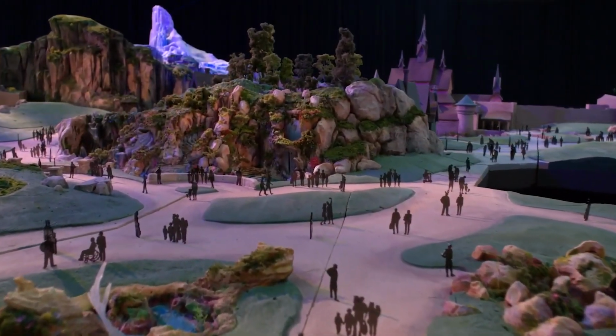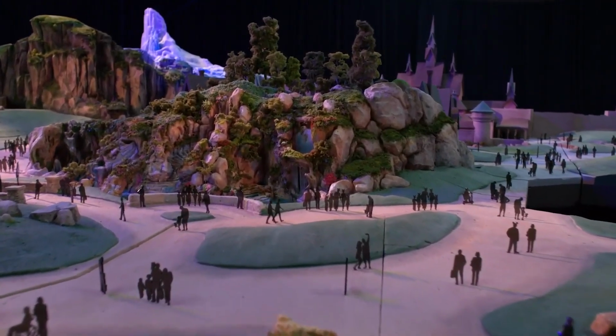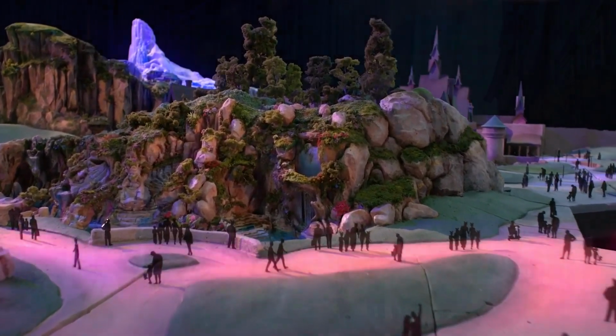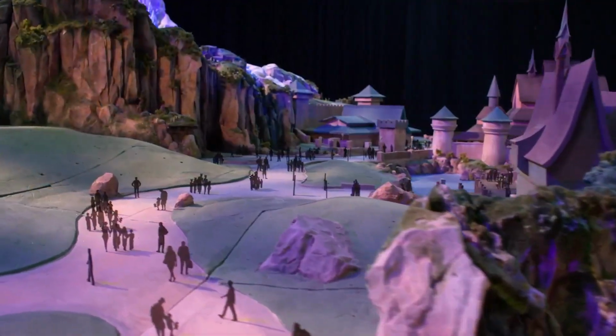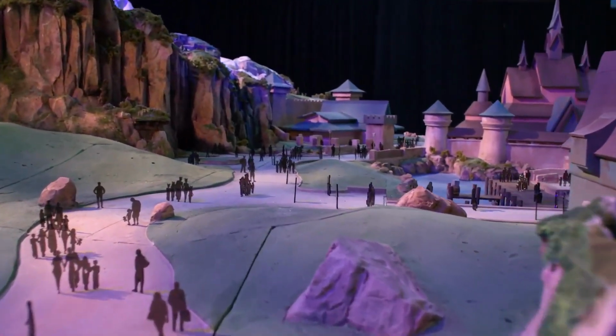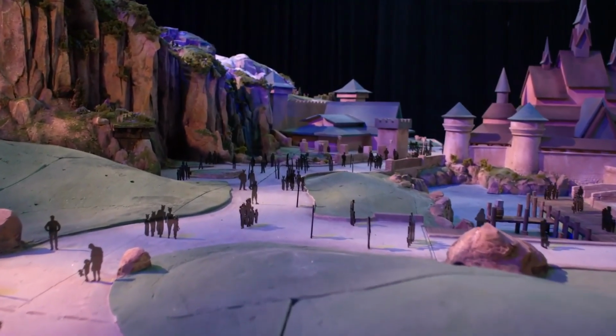new Frozen area. As a lifelong professional illustrator, a former illustrator for the Wonderground Gallery here in Disneyland, and as a Disneyland obsessive art junkie, I feel like I'm qualified to break down the concept art and models.